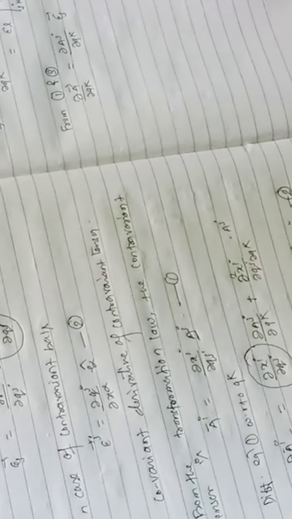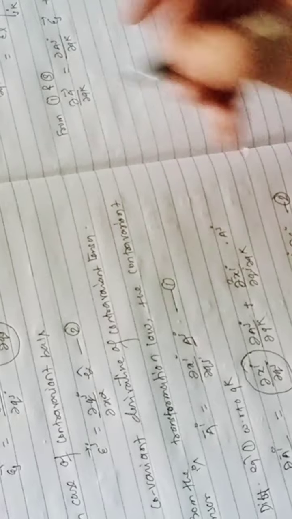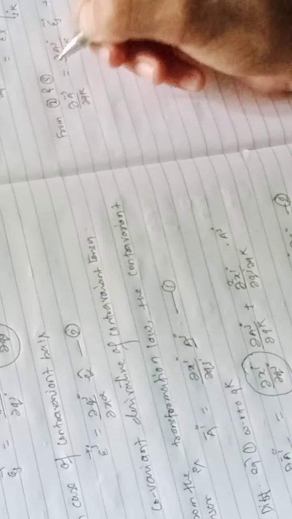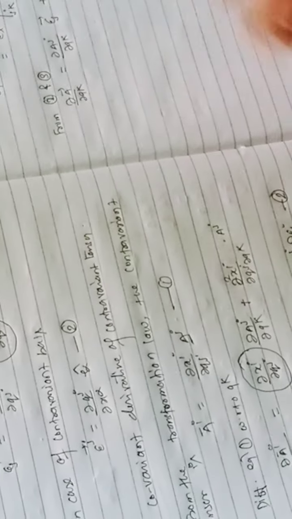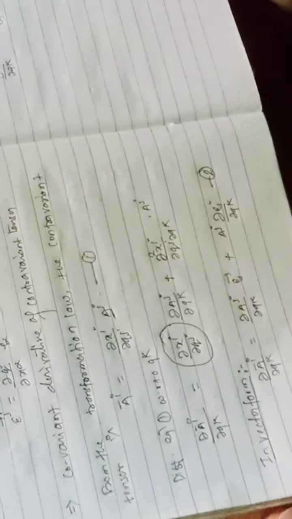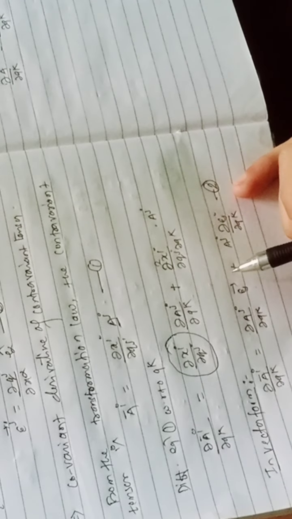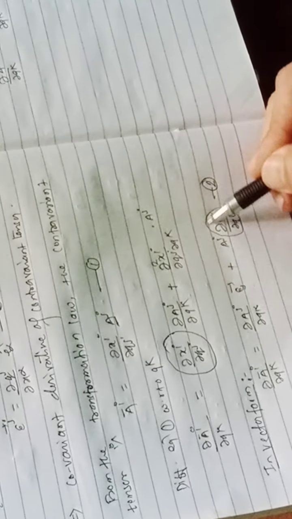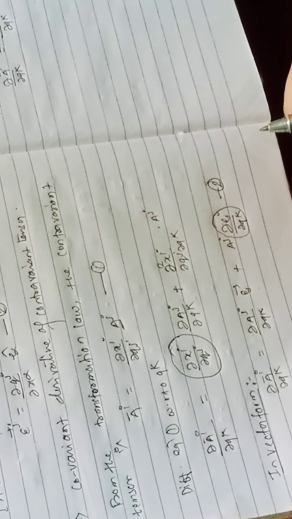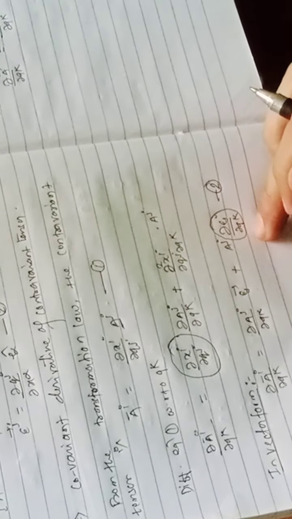Here this is our equation 2, sorry, this is 2a, and this is 3, and we put the values of del ej upon del qk by using equation 3. We need this term.